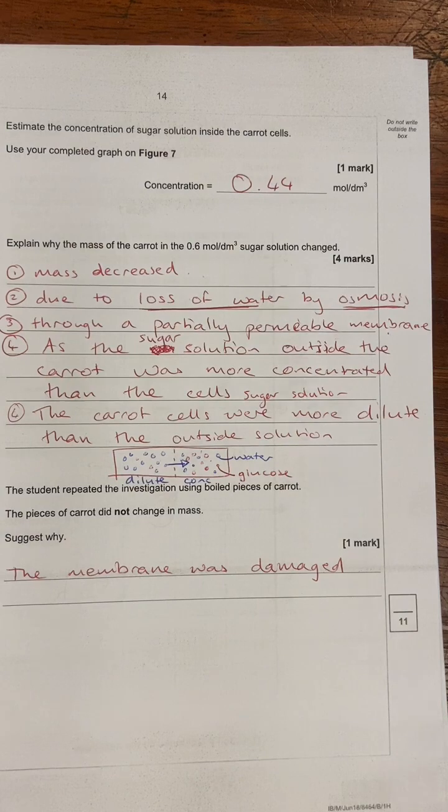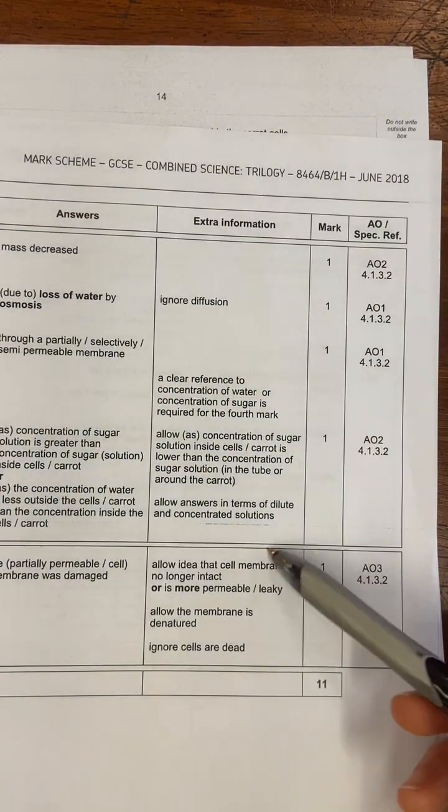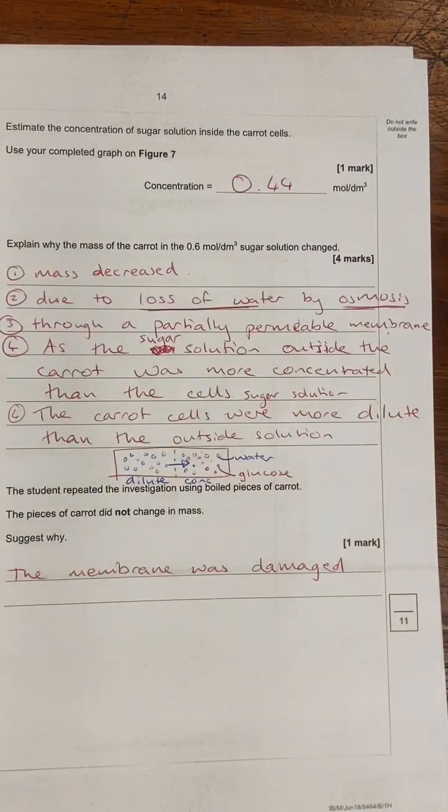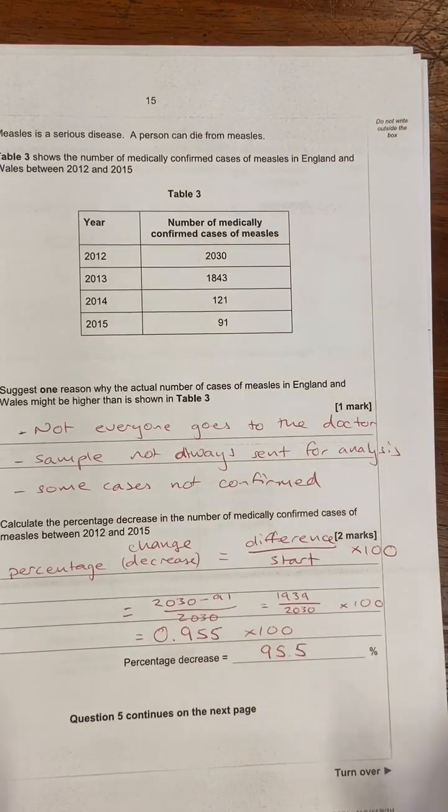Question number 5. Let's just make sure I can show you. Question number 5 is about measles.